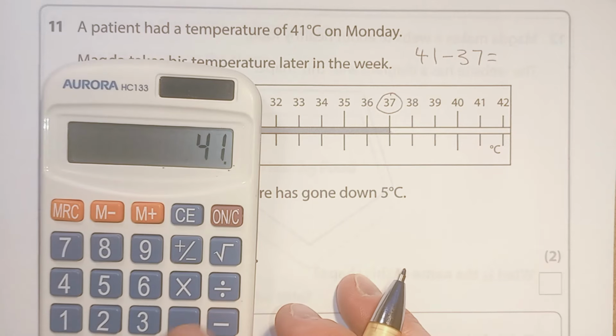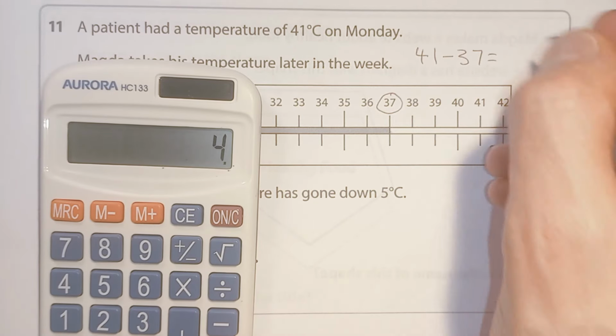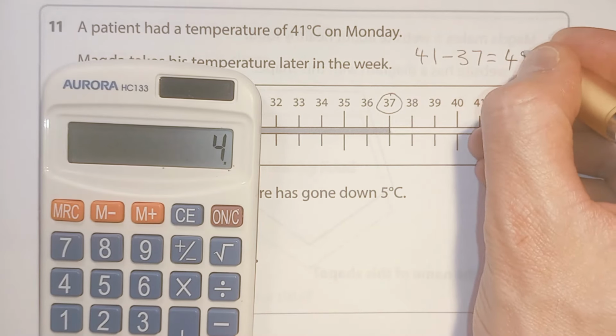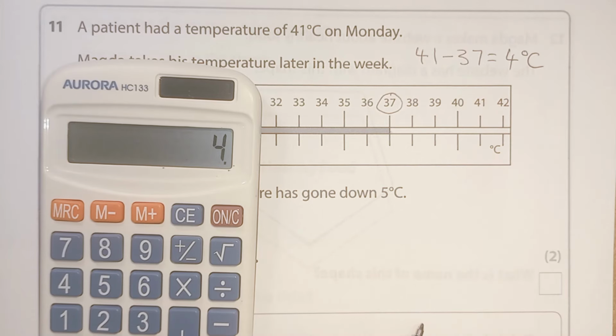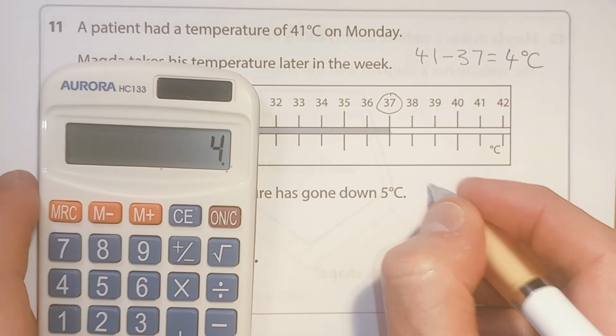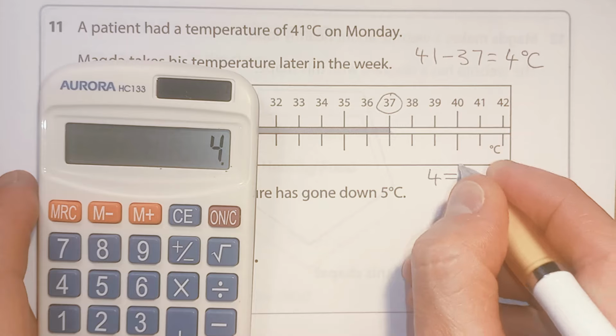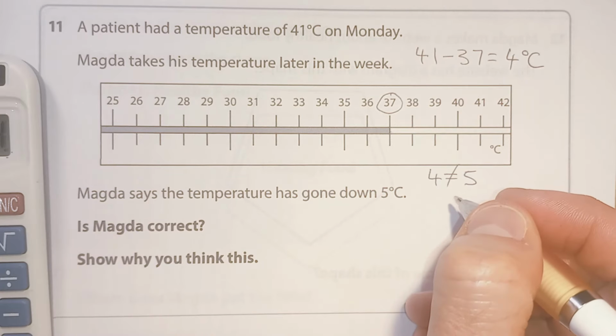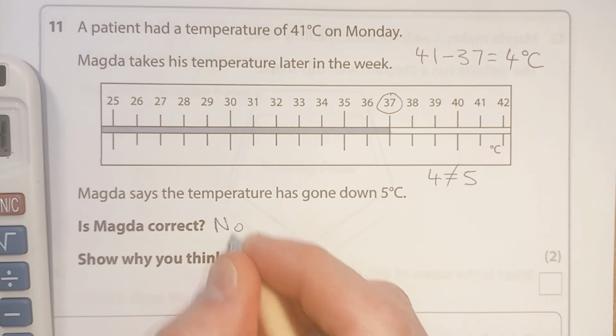So 41 minus 37, well, that's gone down by 4 degrees. And 4 is not equal to 5. So is Magda correct? No, it's not.